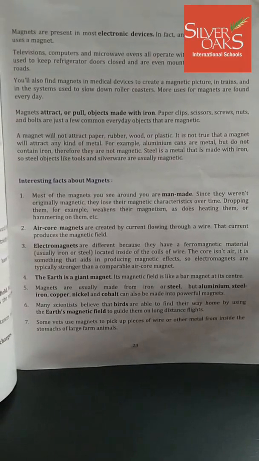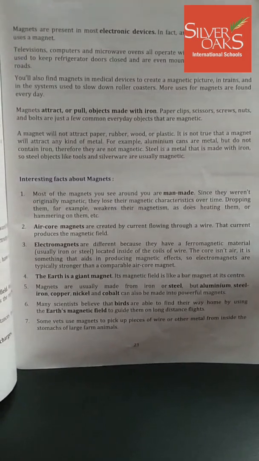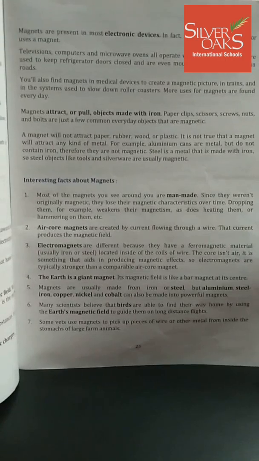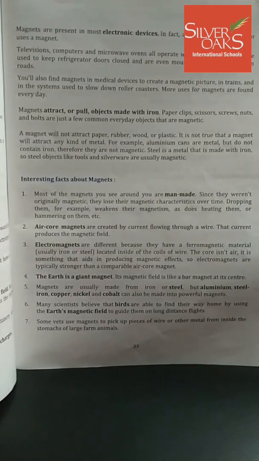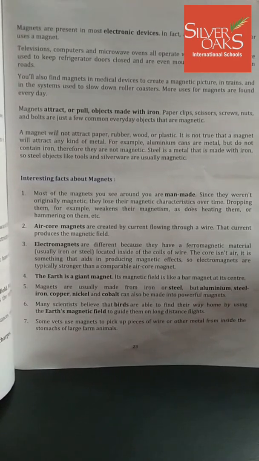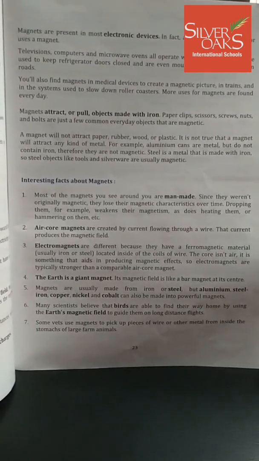Magnets are present in most electronic devices. In fact, anything that has a motor uses a magnet. Televisions, computers, and microwave ovens all operate with magnets.